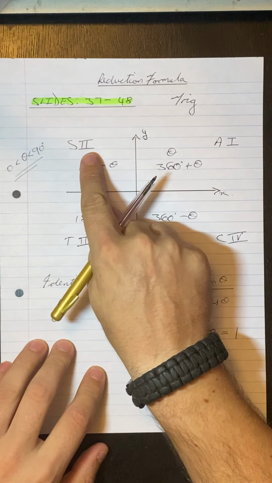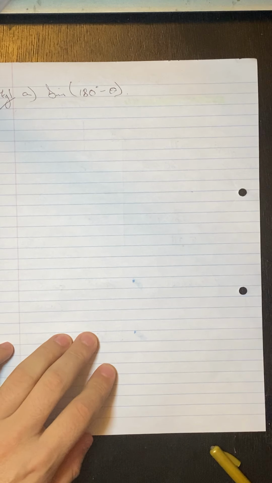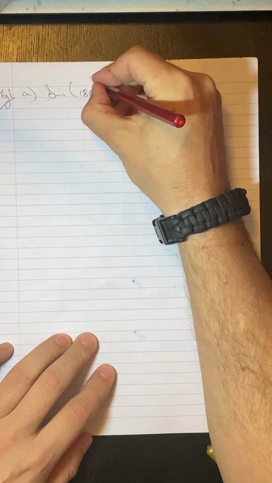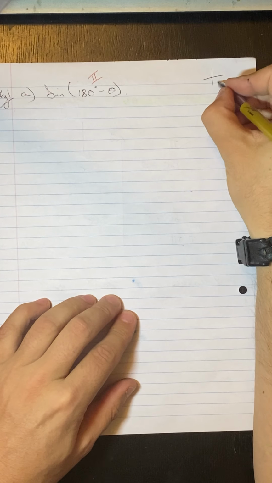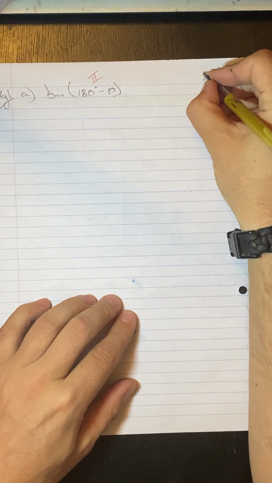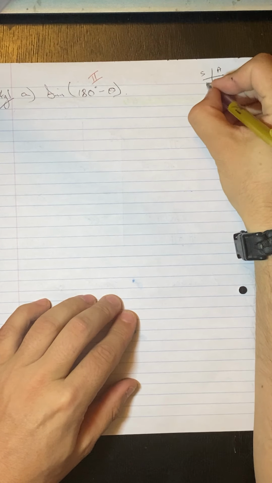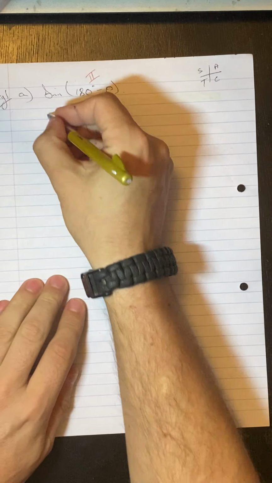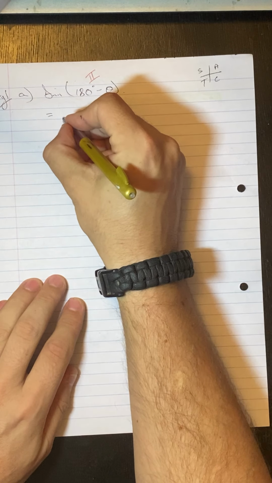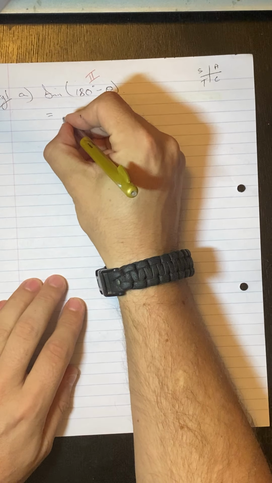So what I'm going to do here is I'm just going to label this with a Roman numeral 2, just to show that it's in quadrant 2. And if I draw up our CAST diagram over here, we know that in the second quadrant, sine is positive. So I can reduce this to be sine theta. And that's how we reduce it, okay? Because sine is positive in that second quadrant.